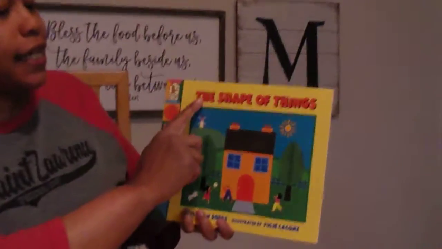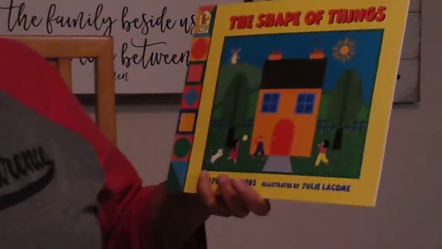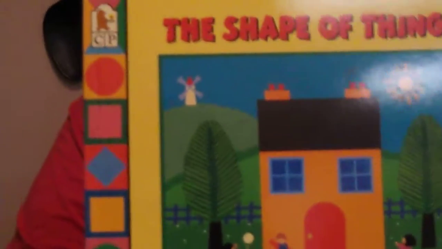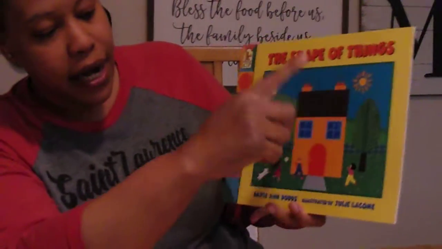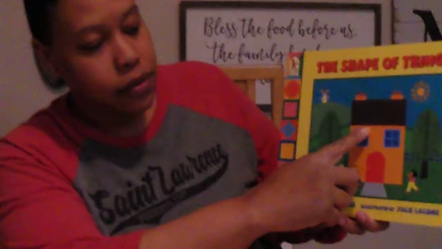Today we are going to read the book The Shape of Things. The Shape of Things. What do you see? What shape do you see in front of this cover? That's right. You see a square. The house is shaped like a square. And so are the windows. The windows are shaped like squares too.